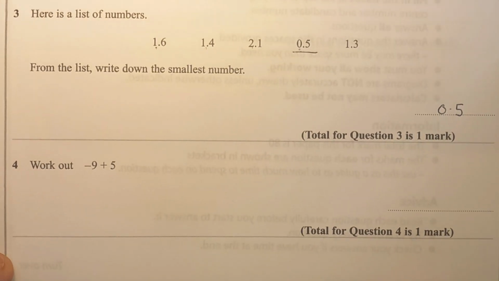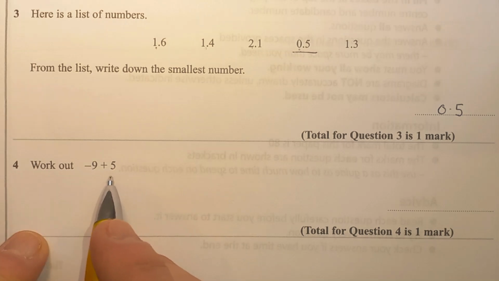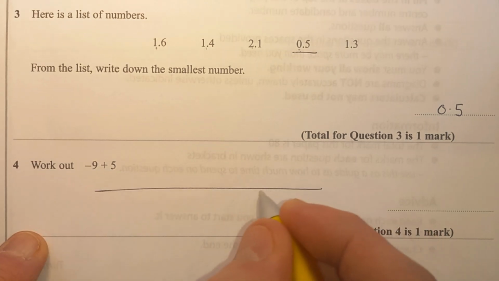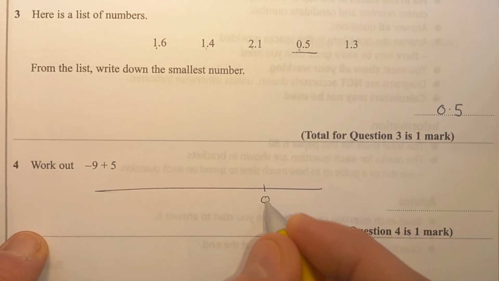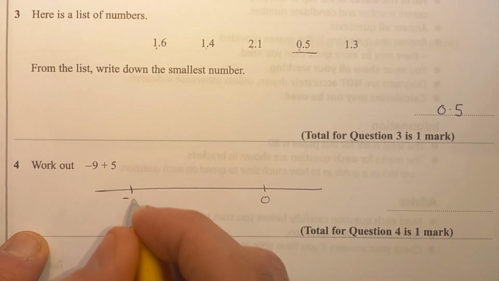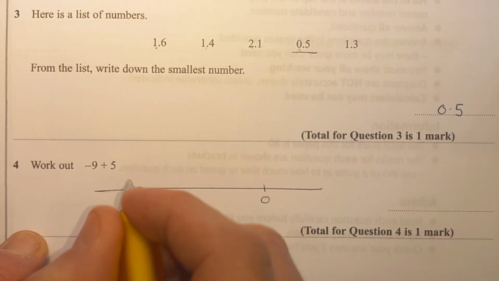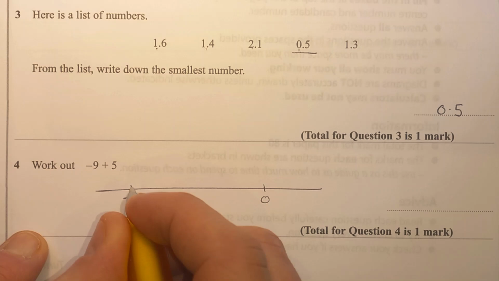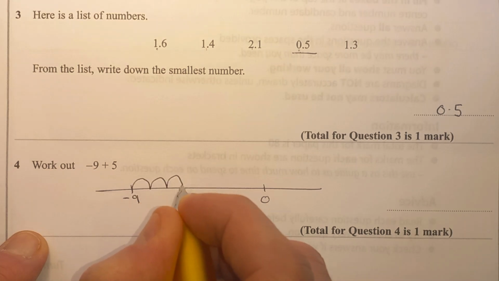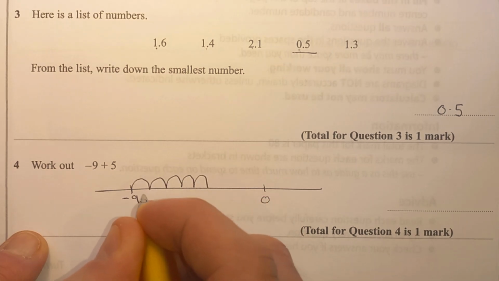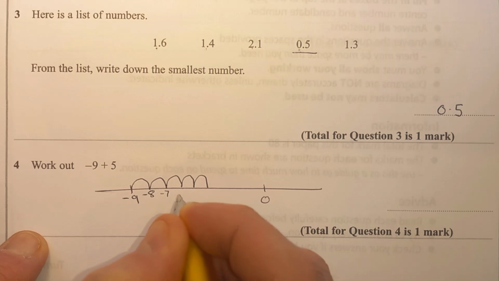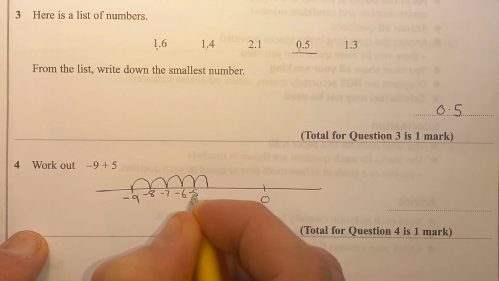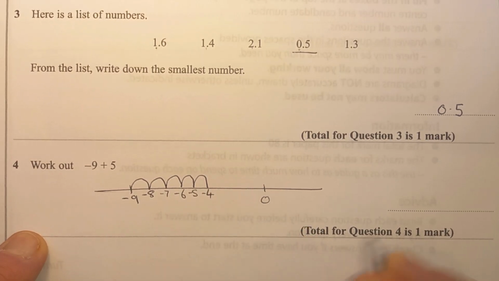Question 4. Work out -9 plus 5. So let's have a think of a number line. If we've got 0 here, -9 would be down here. If we're going to add on 5, we're going to go to the right. So we're going to go 1, 2, 3, 4, 5. So it'd be -8, -7, -6, -5, -4.